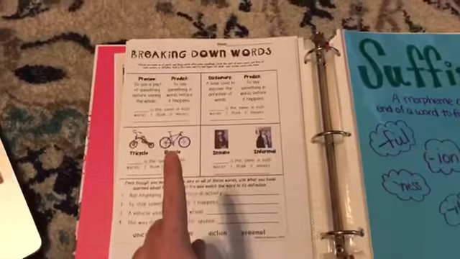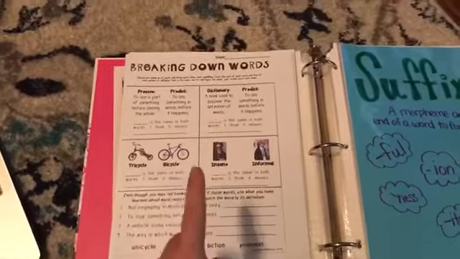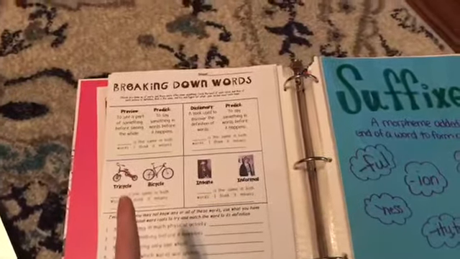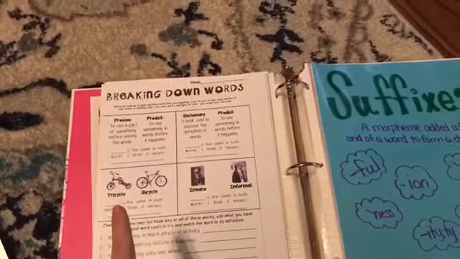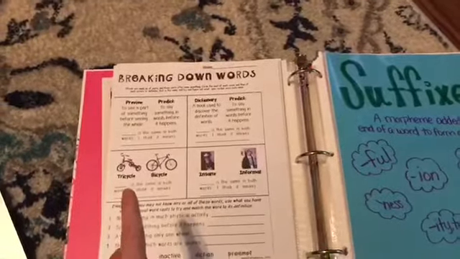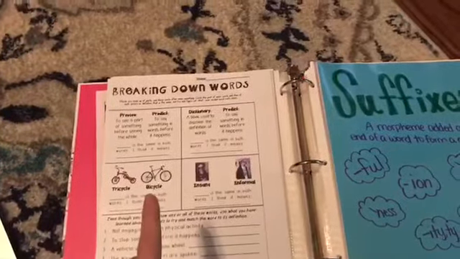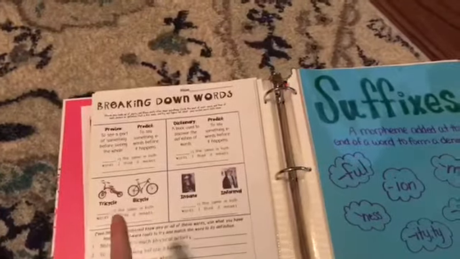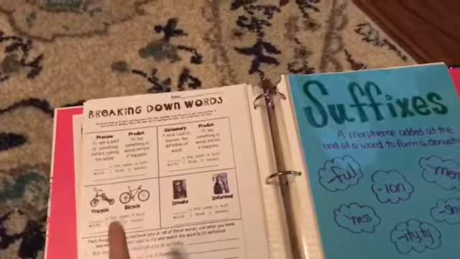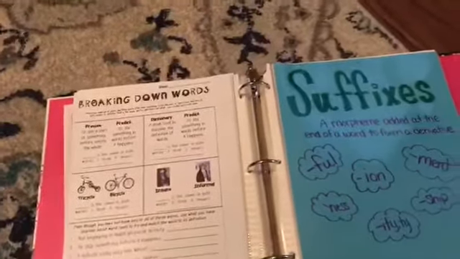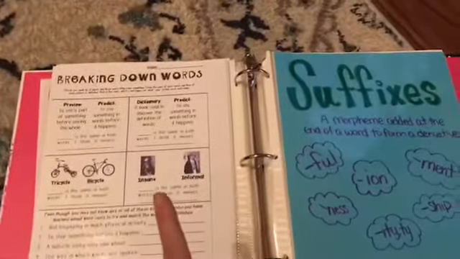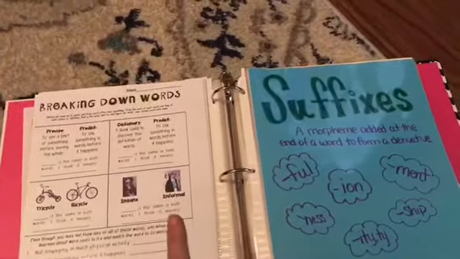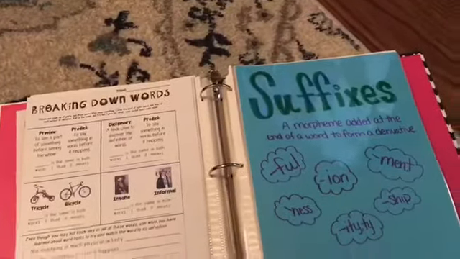So by, they would see that there are 2 wheels, and try, there are 3 wheels. So it would mean the number. So try and by are not the same. So you would know that cycle is the root word, and then try and by is your prefix, as well as in insane and informal. Formal and sane are not the same, but in is, and you would circle the in.